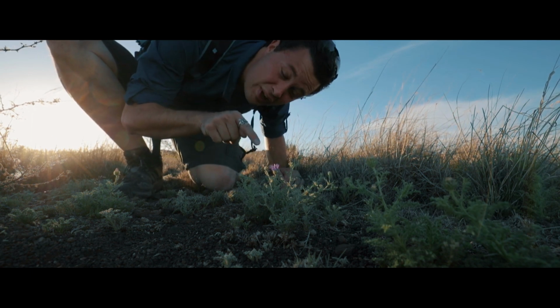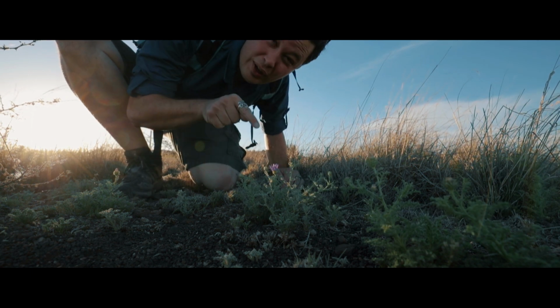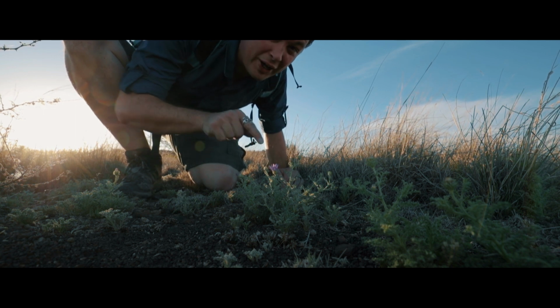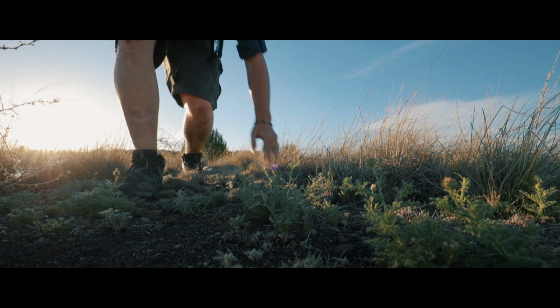These are not the purple flowers I'm talking about, but they are purple and they are flowers. They're not the ones I'm talking about. Let's keep looking.